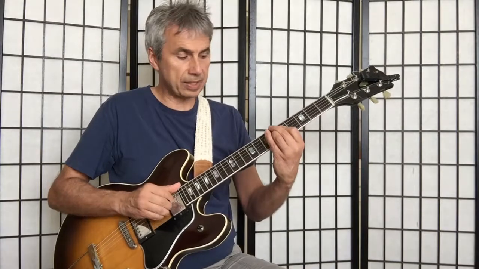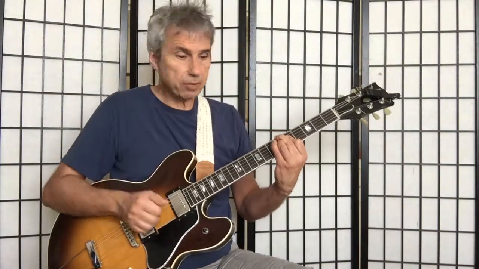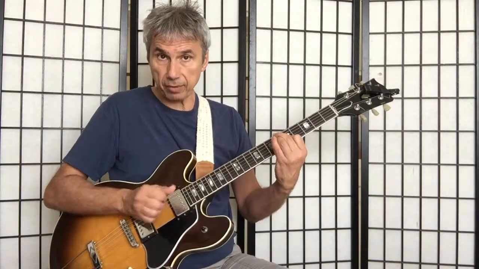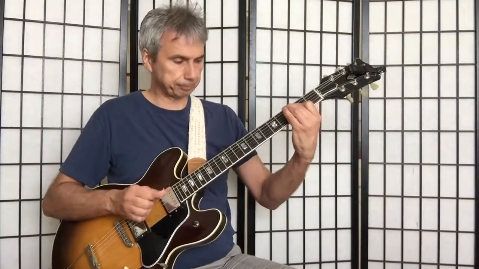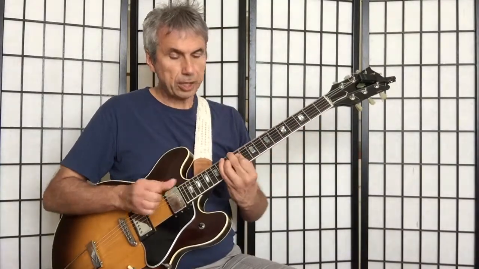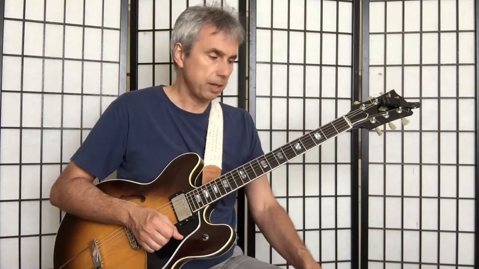So in other words, this is also a B flat diminished 7, it's also a D flat diminished 7, and it's also an E diminished 7. The diminished 7 chord has the luxury of moving around like this in minor thirds, and it's the same 4 notes that keep repeating themselves.